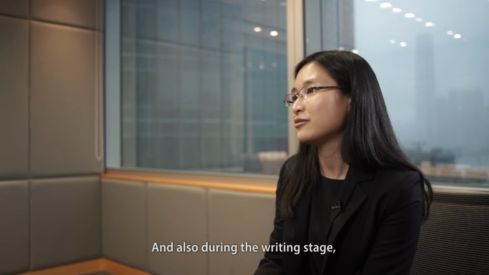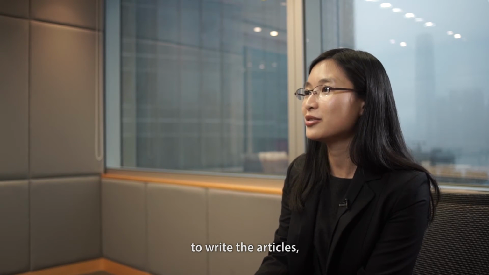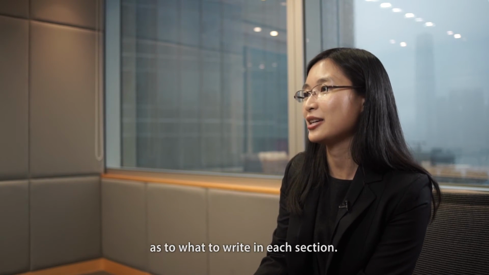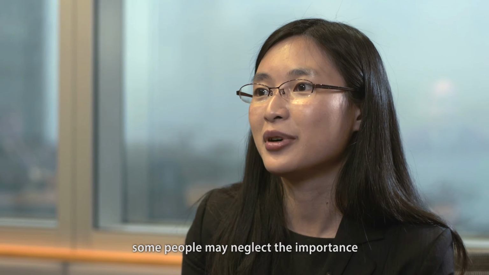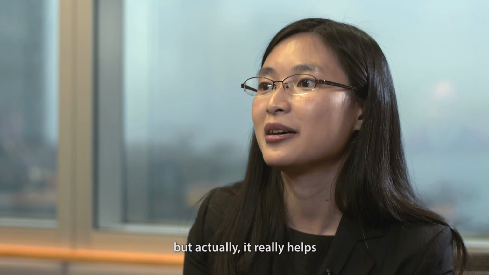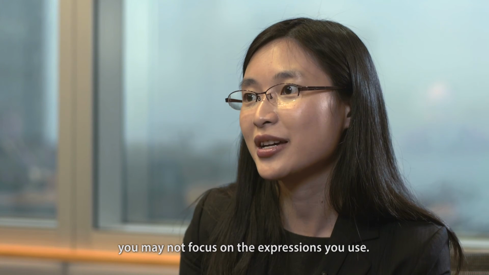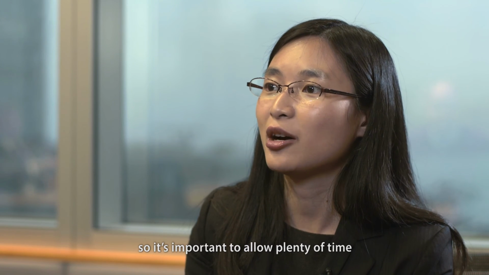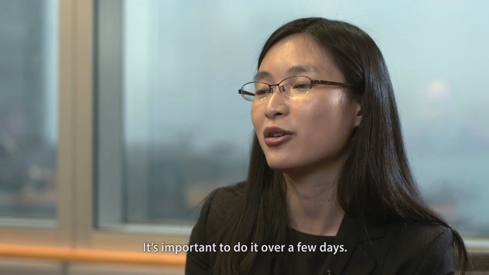And also during the writing stage, it's important to allow yourself plenty of time to write the articles so that you won't be rushing, and you can plan ahead as to what to write in each section. And at the editing stage, some people may neglect the importance of editing their own work, but actually it really helps, because while you're writing, you may not focus on the expression you use. You may just focus on the content that you would like to include. So it's important to allow plenty of time to do the editing. It's not a one-day thing. It's important to do it over a few days.